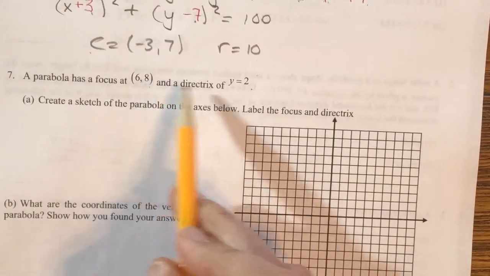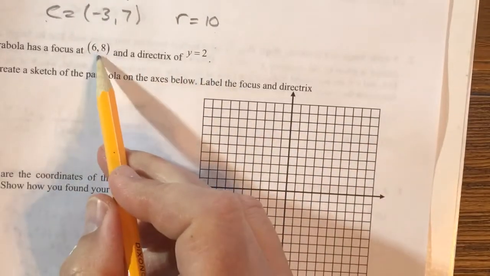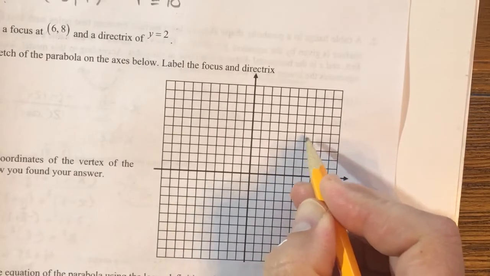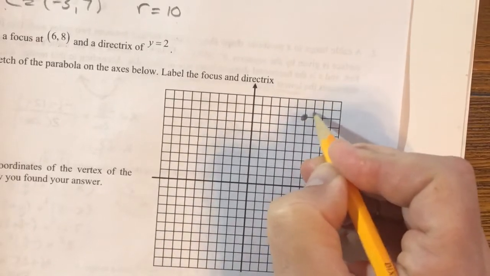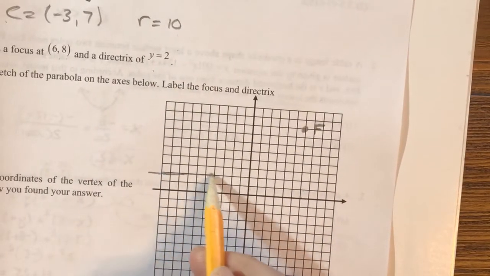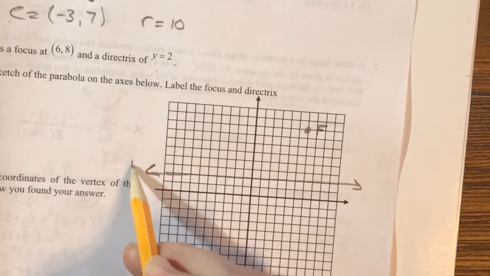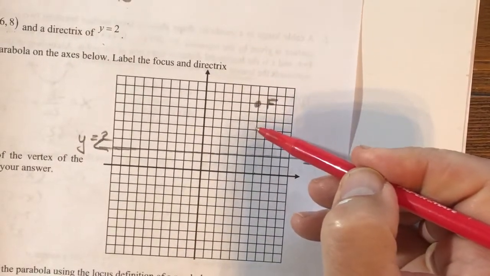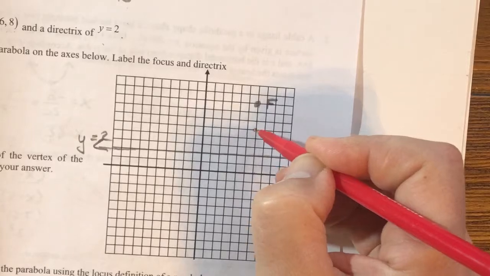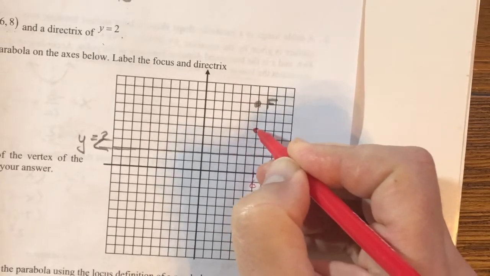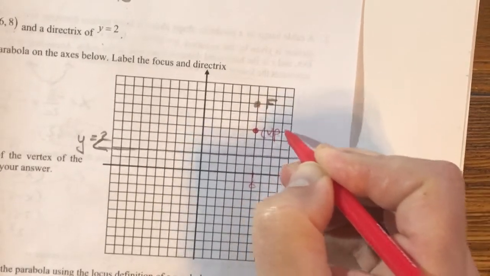All right, back to this focus and directrix. Now we got some actual graph paper here. So I got a focus over here at (6, 8): 1, 2, 3, 4, 5, 6, and 8, 1, 2, 3, 4, 5, 6, 7, 8, right there. Focus. Directrix is the line y equals 2. Looking for halfway between, well, 1, 2, 3, 4, 5, it's 6 places, so I need to go halfway, down 3, up 3. Where am I now? I'm over 6 still, but I'm now up 5 places. So the vertex point is (6, 5), and I think that's the first question.